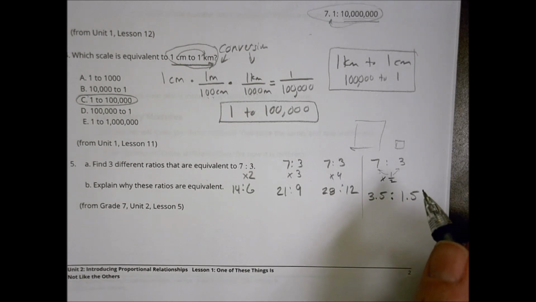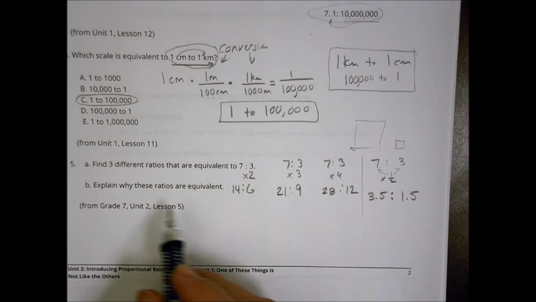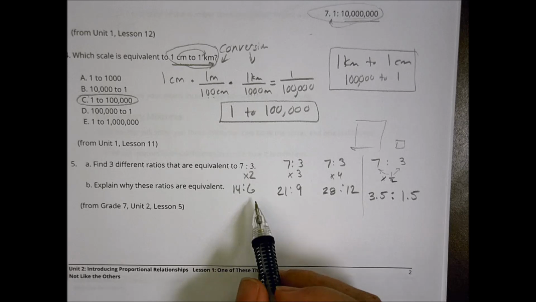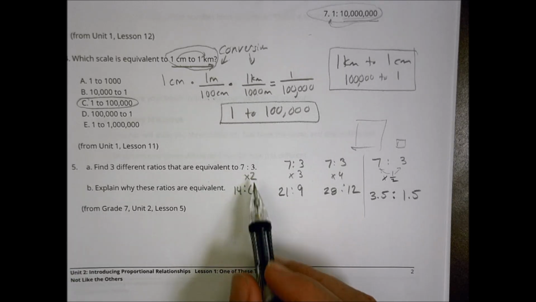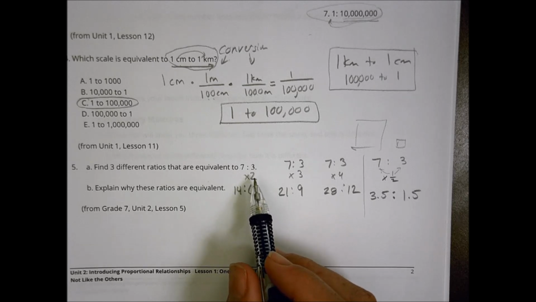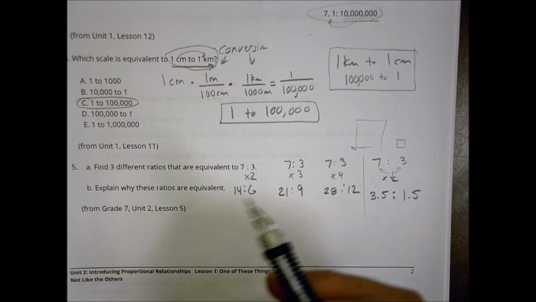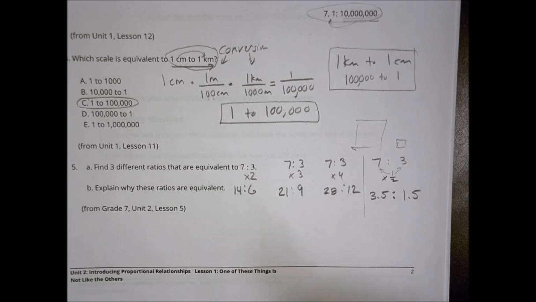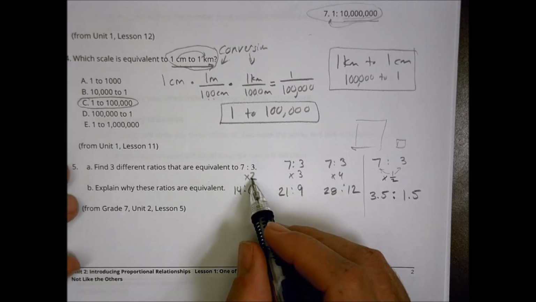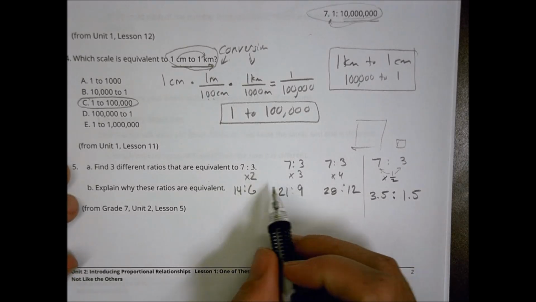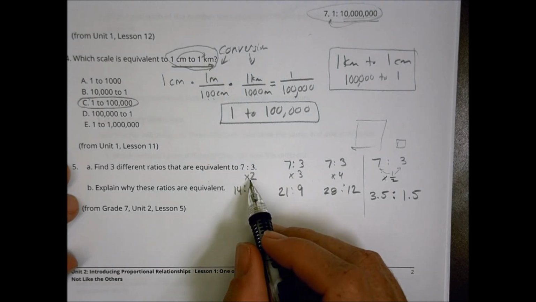So why are these equivalent? They're equivalent because we're multiplying both numbers by the same scale factor, or we might want to say the same multiplicative property. Okay, so sorry, early in the morning here. Times 2, times 3, times 4, or times a half. They all work out great.